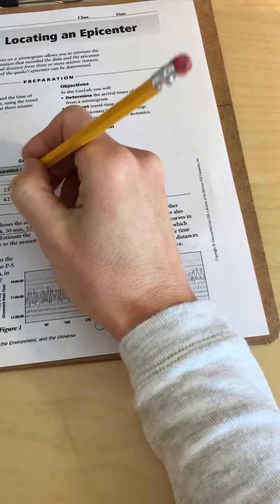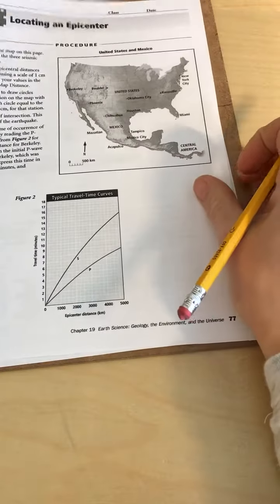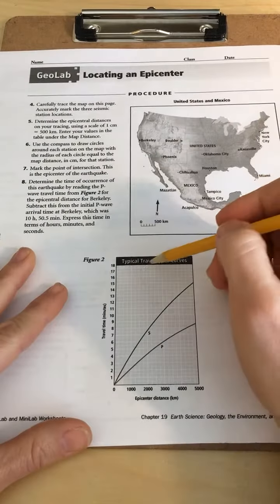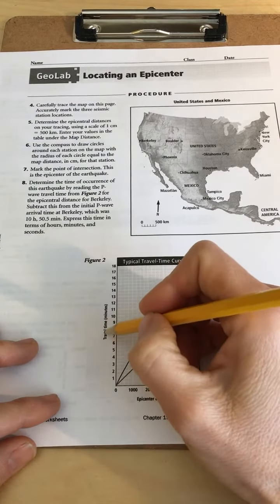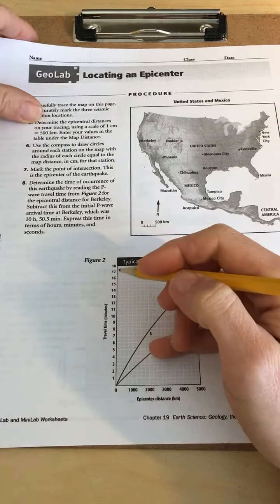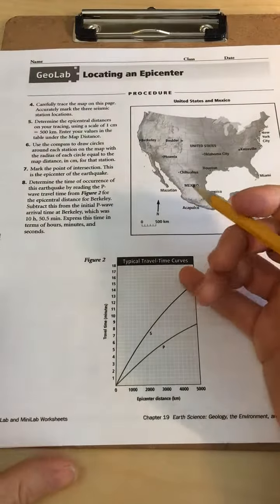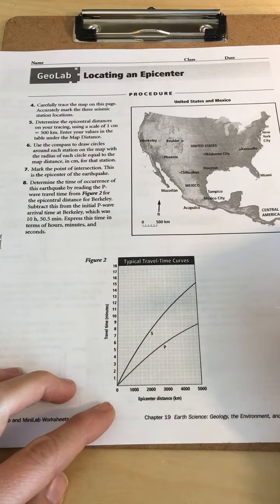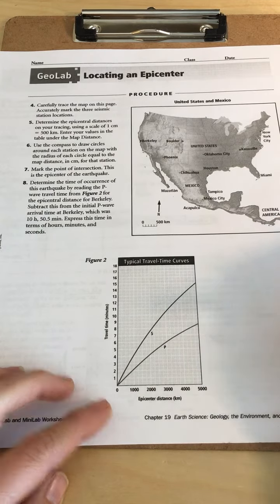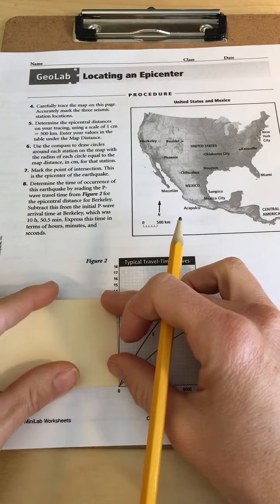So let's do one of these ones so I can show you how to do it. So we're going to do the 3.5 minute separation. So if we look here at figure 2, what we're going to do is over here on the left, well, there's 2 ways really to do this. This is the travel time in minutes. So if Boulder, Colorado had a P and S separation of 3.5 minutes, we're going to need to figure out when this distance between these 2 was equal to 3.5 minutes. So here's how I like to do it. I'm going to take a little piece of paper and I'm going to line it up right here.